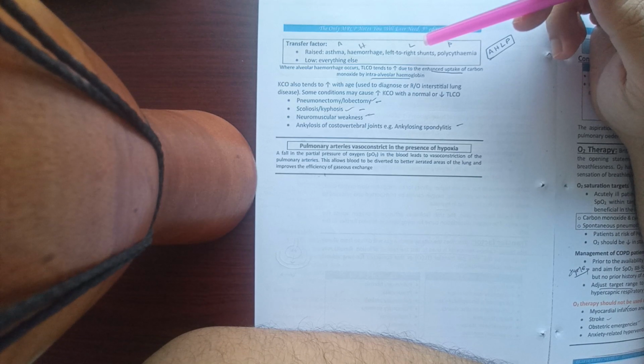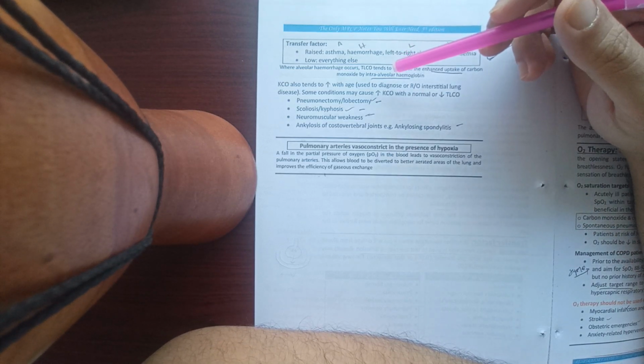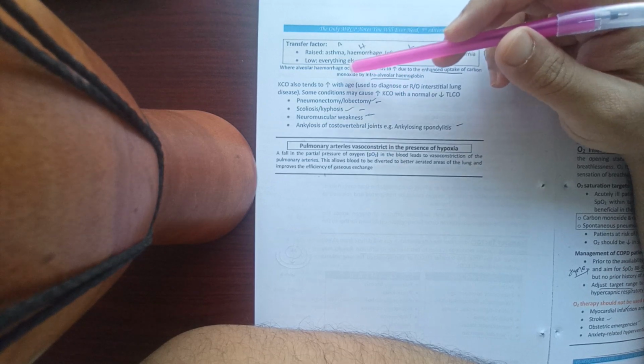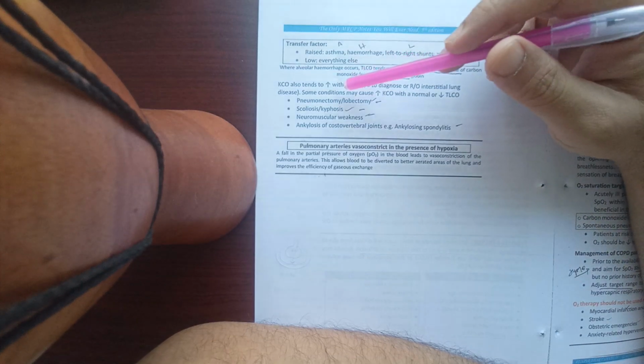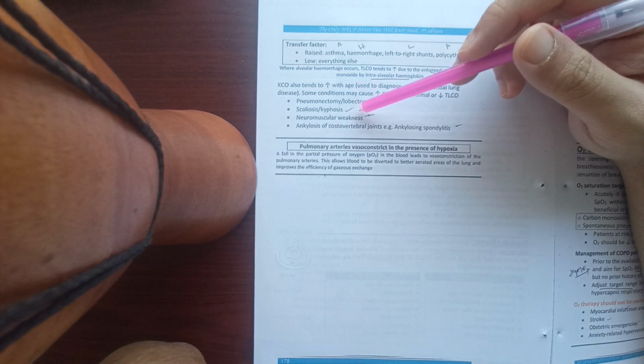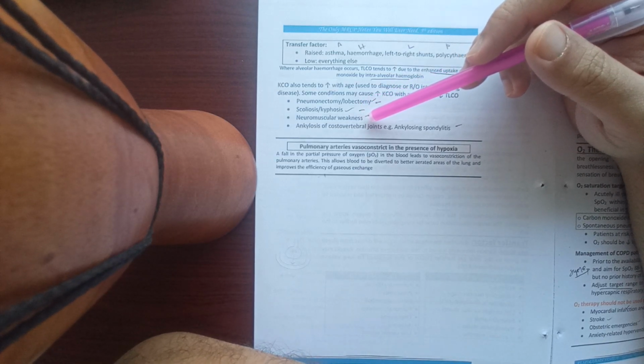Alright, so KCO. KCO also tends to increase with age, and is used to diagnose or rule out interstitial lung disease. Some conditions may cause increased KCO with a normal or decreased TLCO, like decreased lung volume, like pneumonectomy or lobectomy. It will cause increased KCO because the lung volume itself is decreased now. And scoliosis, kyphosis, neuromuscular weakness, ankylosis of the costovertebral joint, ankylosing spondylitis.